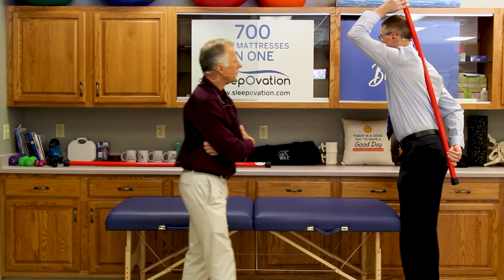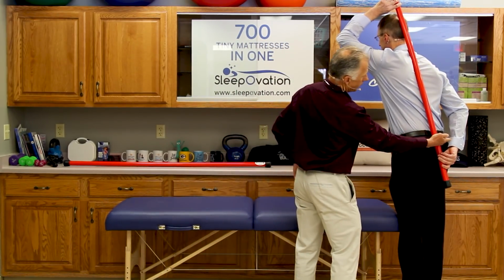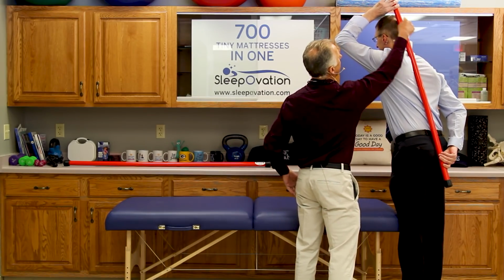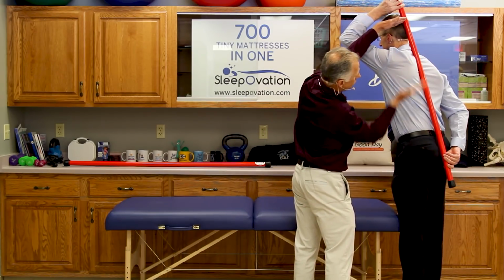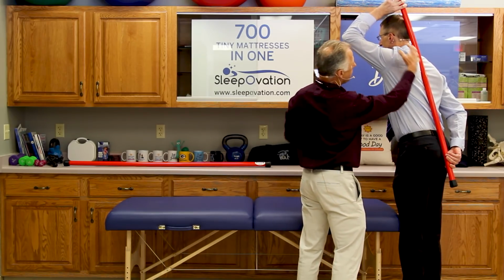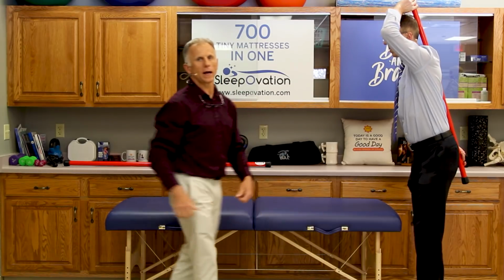Mention the 3 points of contact again, Brad. I know we've mentioned it a million times. It's right below the belt line on the sacrum, right between the shoulder blades, and then the head. If those 3 places have contact with the stick, we have a good neutral locked in spine posture.